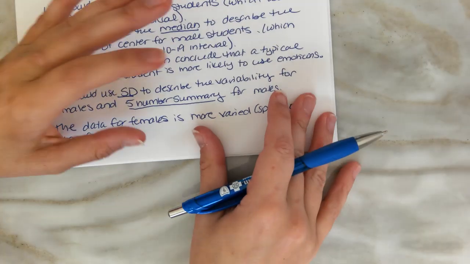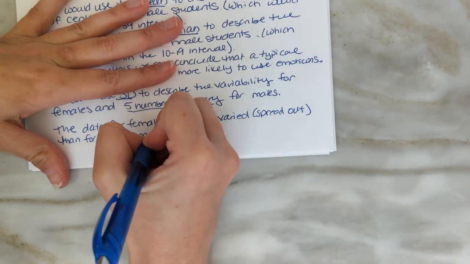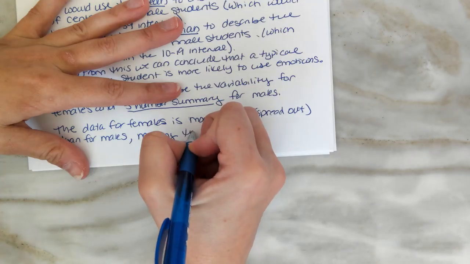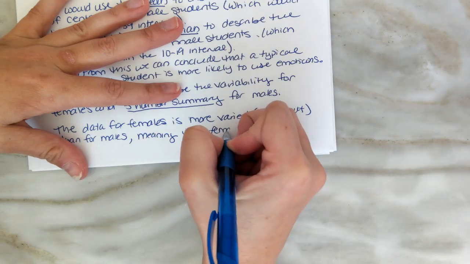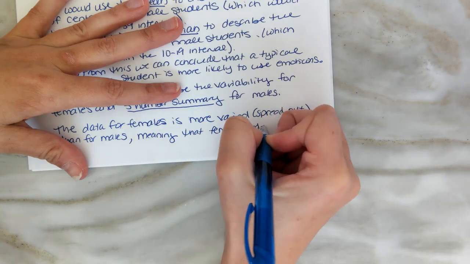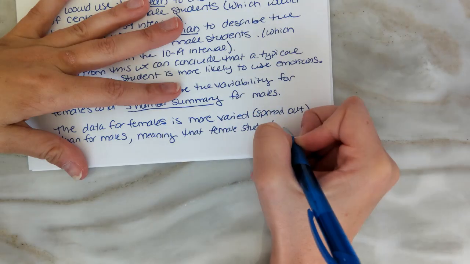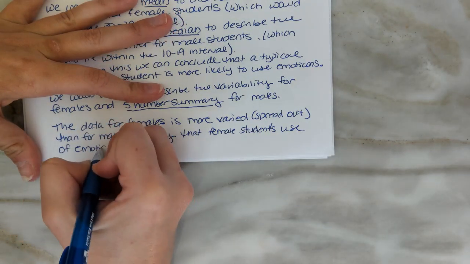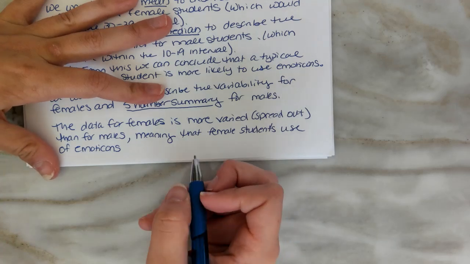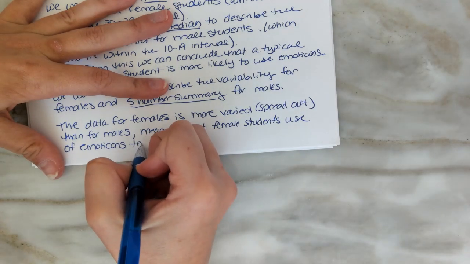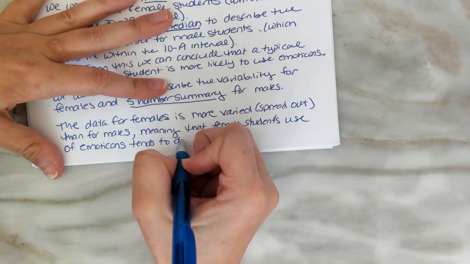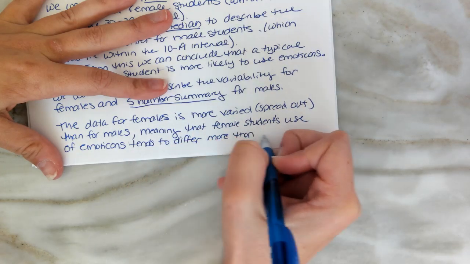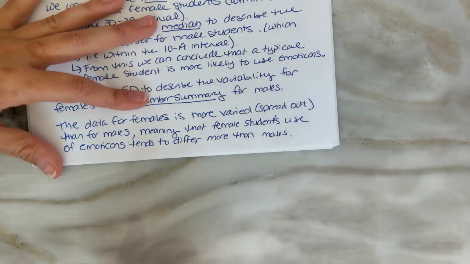So what does that mean? Meaning that female students' use of emoticons tends to differ more than males.